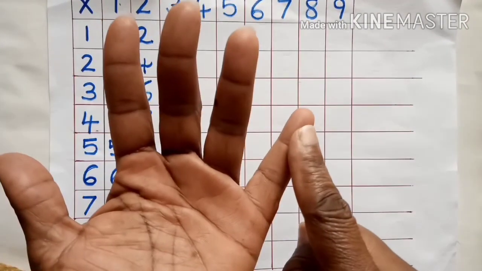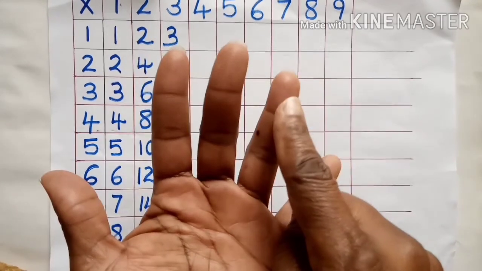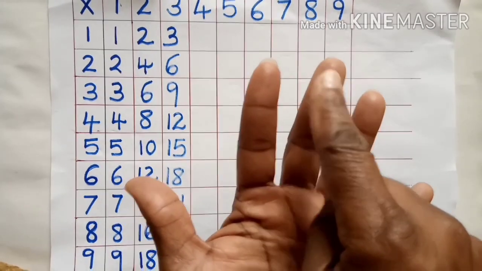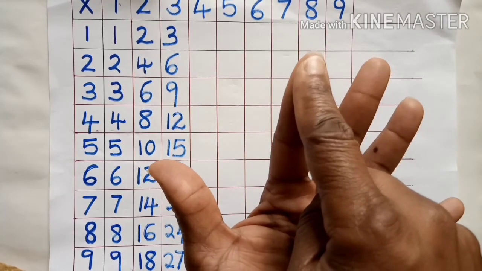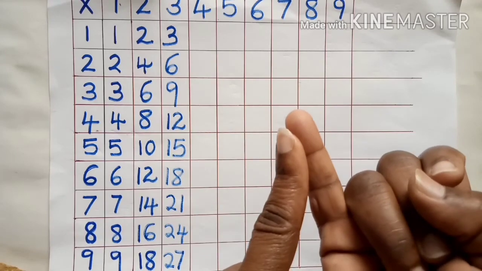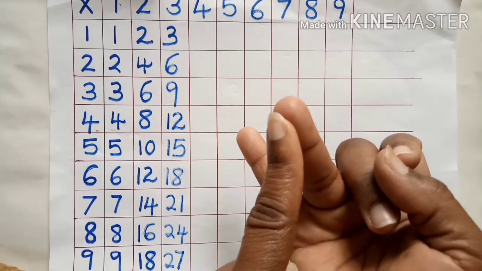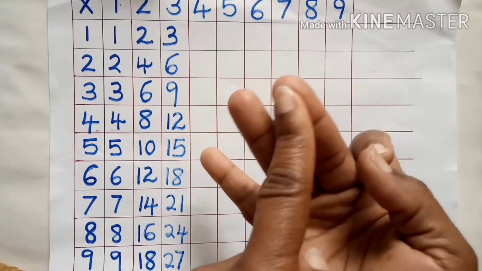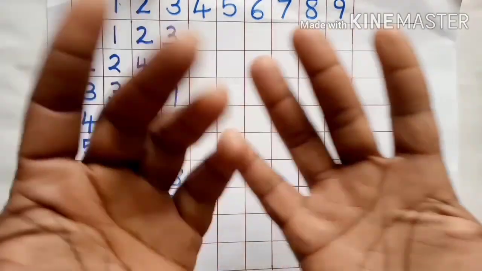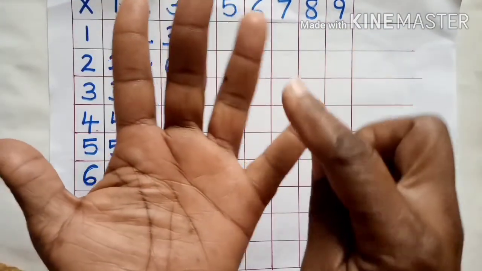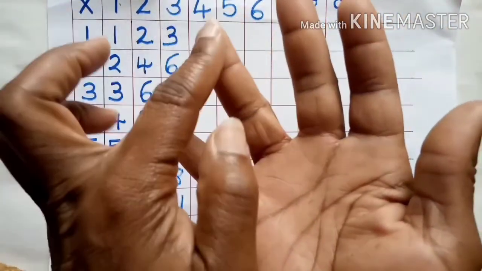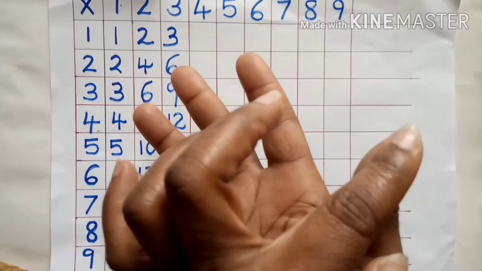So 3 times 1 is 3, 3 times 2 is 6, 3 times 3 is 9, 3 times 4 is 12, 3 times 5 is 15, 3 times 6 is 18, 3 times 7 is 21, 3 times 8 is 24, 3 times 9 is 27, and 3 times 10 is 30. So this is what we say: 3, 6, 9, 12, 15, 18, 21, 24, 27, 30.